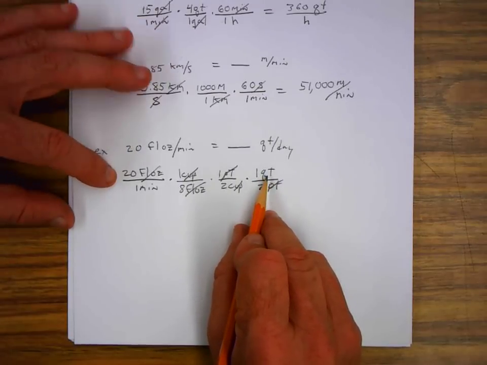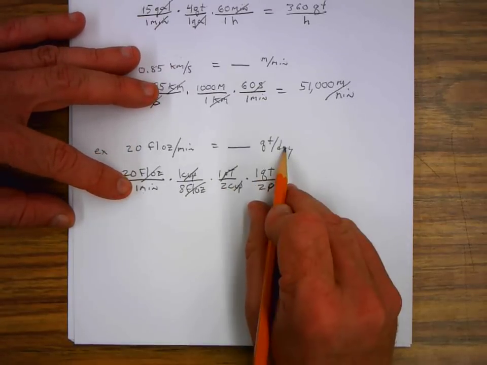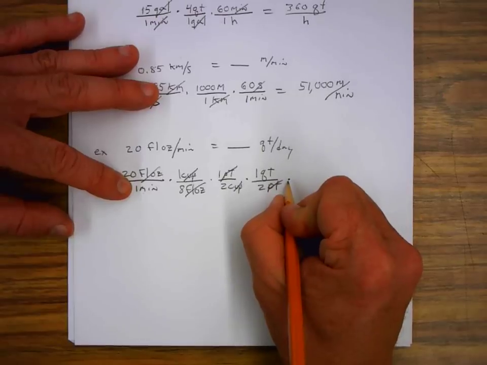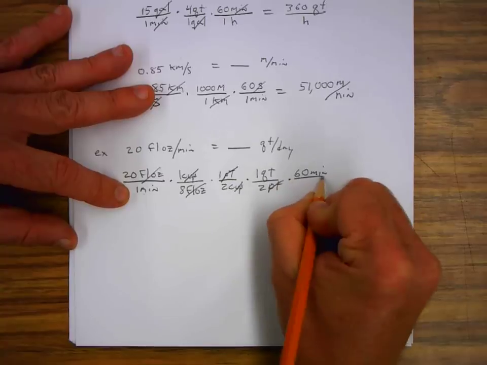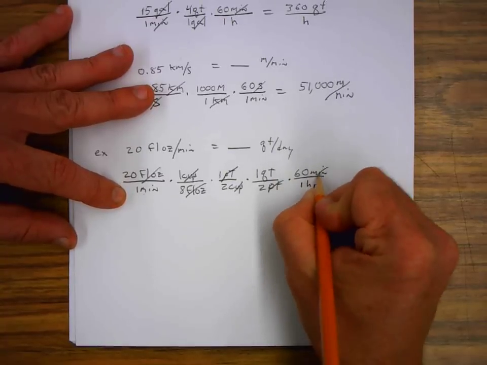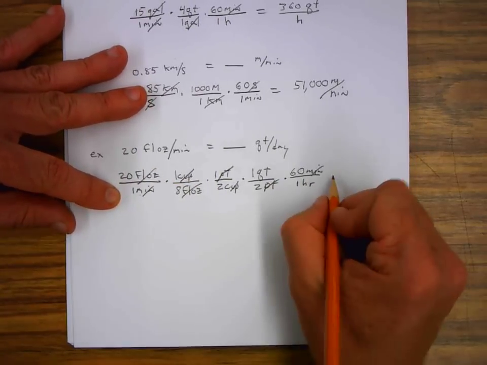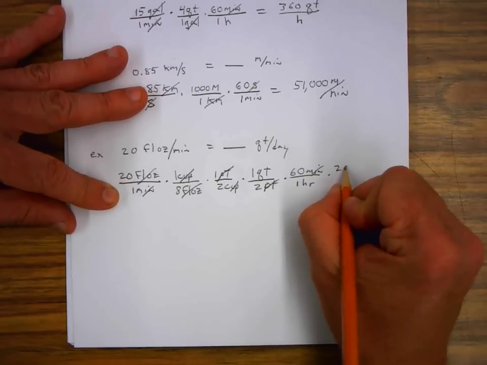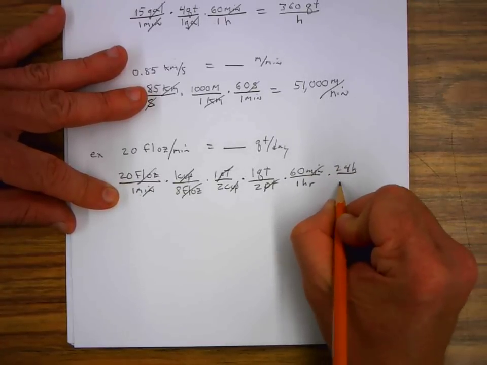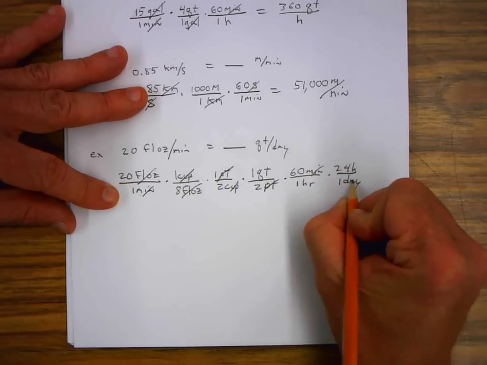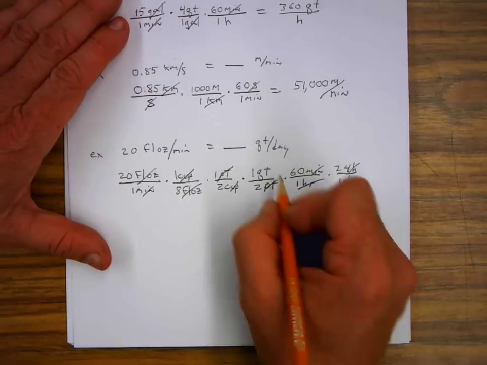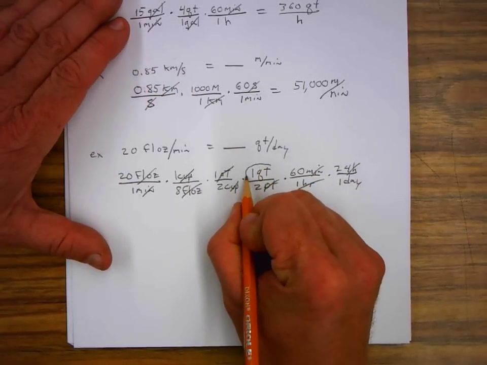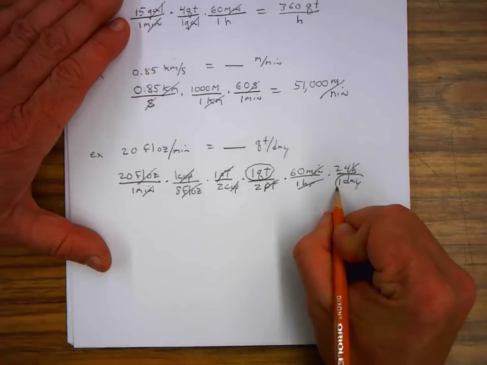But now I still have to go from minutes to days. So I know that there are 60 minutes in 1 hour. So my minutes can cancel. And I know that there are 24 hours in 1 day. So my hours cancel. So my final units that I'm left with are quarts per day.